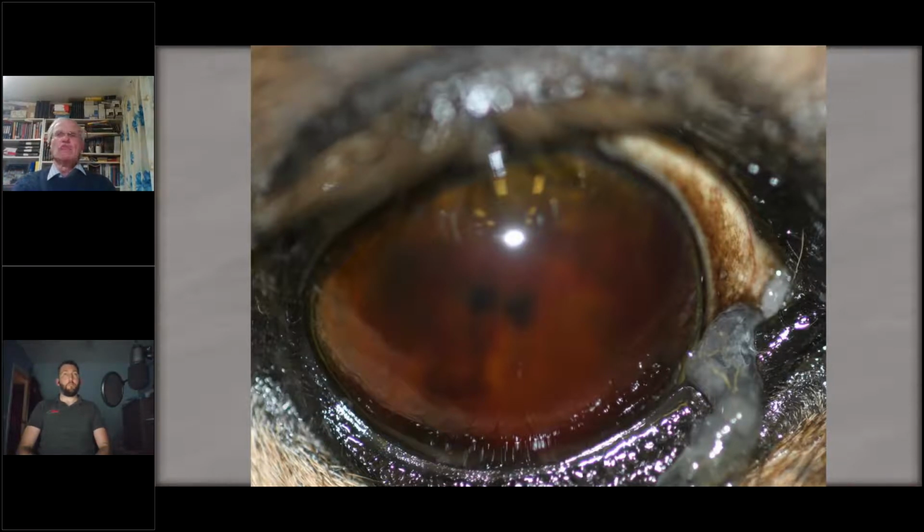It's a question of making a panel of clinical signs that are consistent with it. We think of blepharospasm, photophobia, meiosis, pupil constriction, aqueous flare, possibly vitreous flare, all combined together.